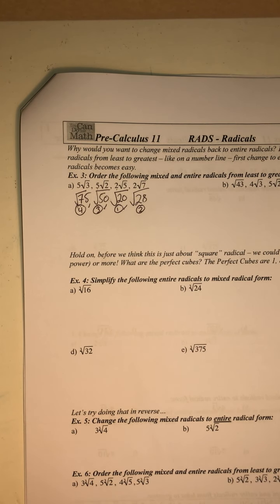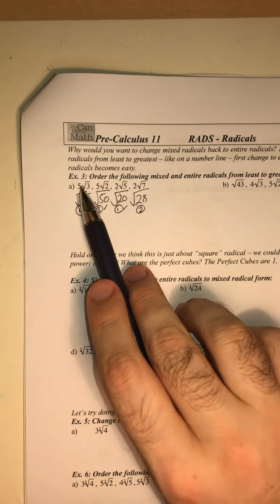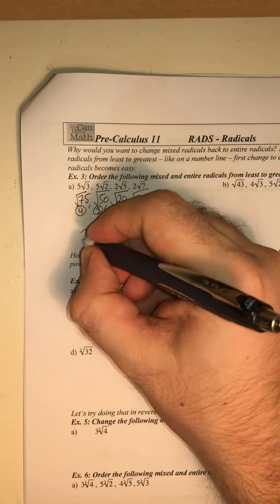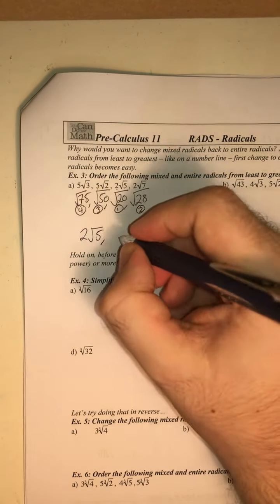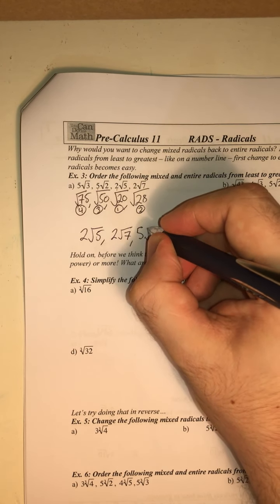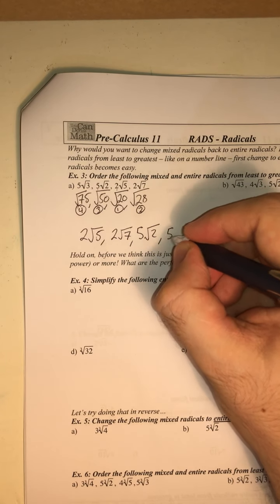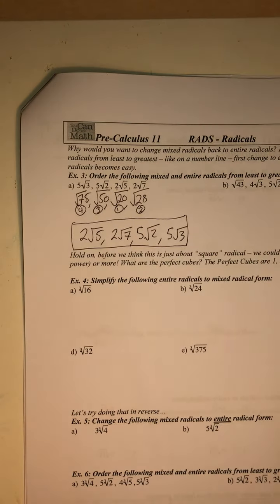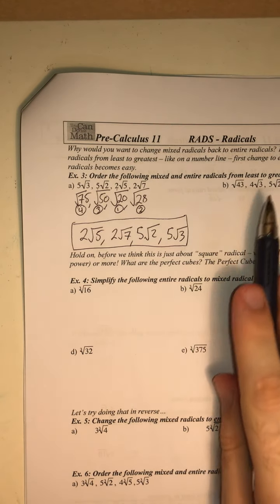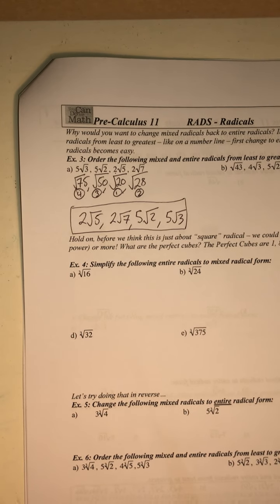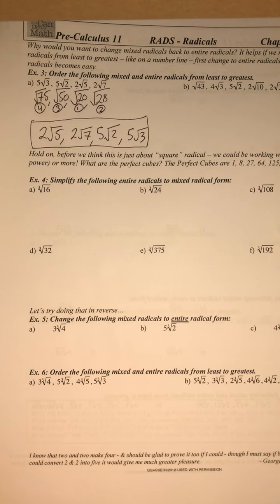So now I want you to write out the ordering from smallest to biggest, least to greatest. And I want the original question, not the entire radical, I want the mixed one. So the first would be 2 root 5, and then 2 root 7, and then 5 root 2, and 5 root 3. So this is the ordering, and this would be my final answer. So you can do this one by yourself, give that a try, just so you can practice that. But I'm going to move on to example 4.